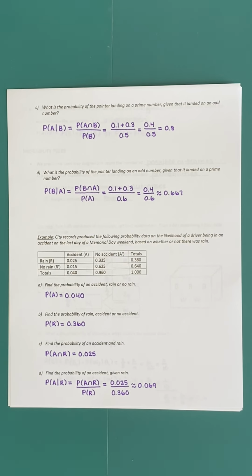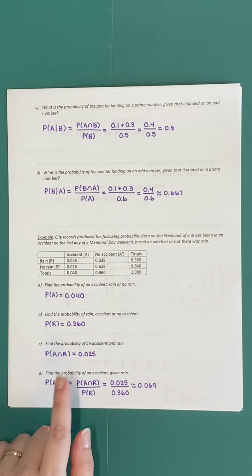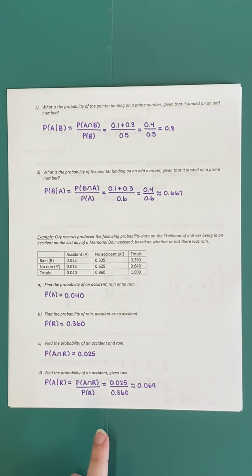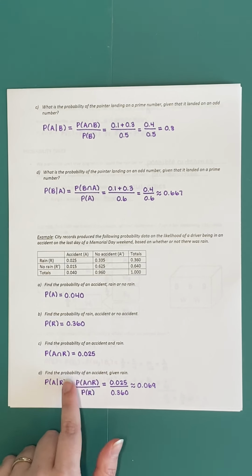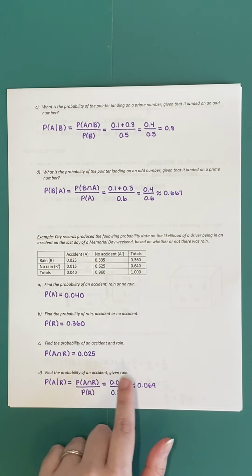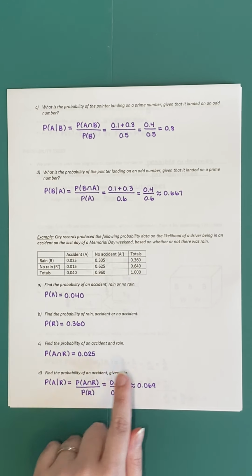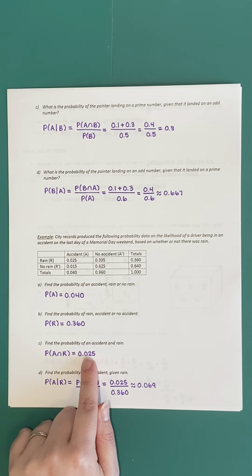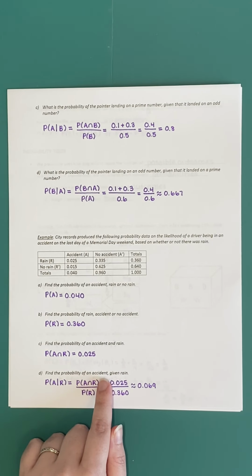Well, remember, go back to the definition. So both events are occurring. Rain has already occurred and the accident is going to occur as well. So our numerator for our probability is going to be the intersecting probability. The rain occurred and the accident occurred. And we know that probability is 0.025, so that's going to be our numerator.